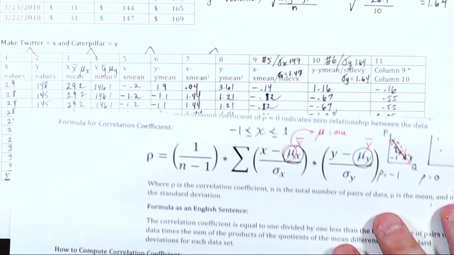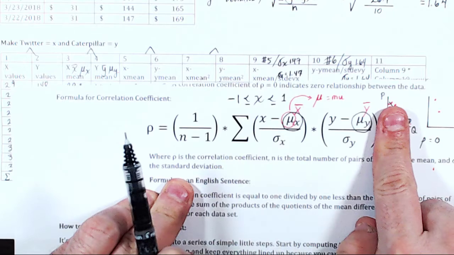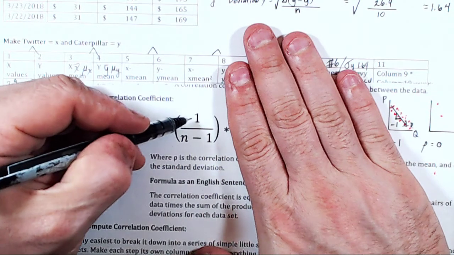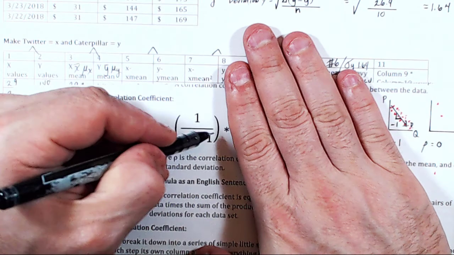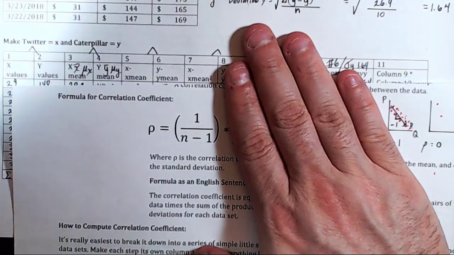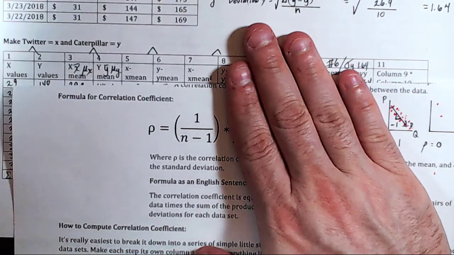So this formula is saying that I've already done all of this. All I need to do is multiply 4.48 times 1 and divide it by n minus 1. Well, n is 10, so 10 minus 1 is 9. So I'm going to take 4.48 times 1 divided by 9.